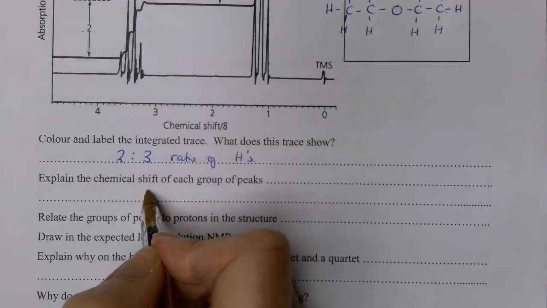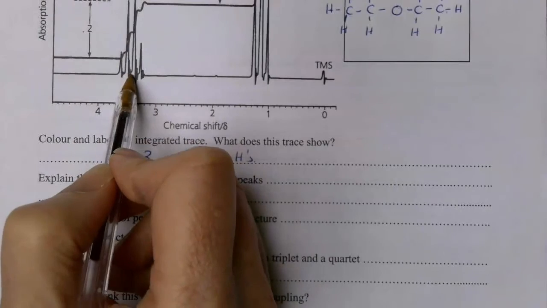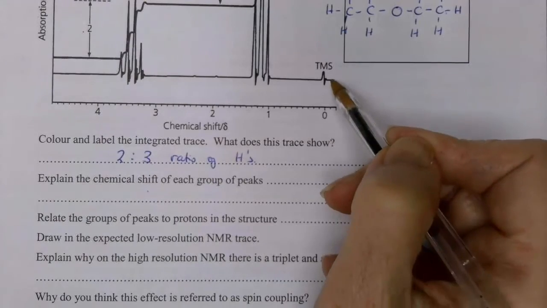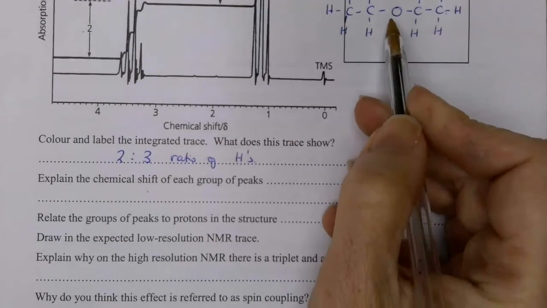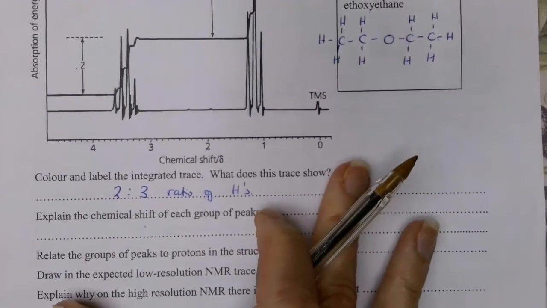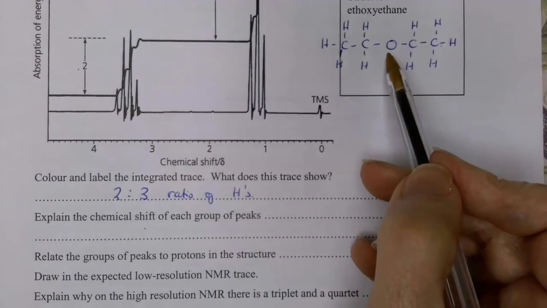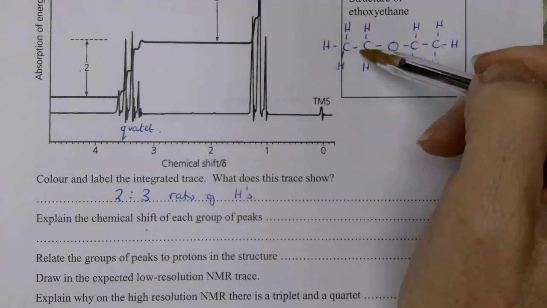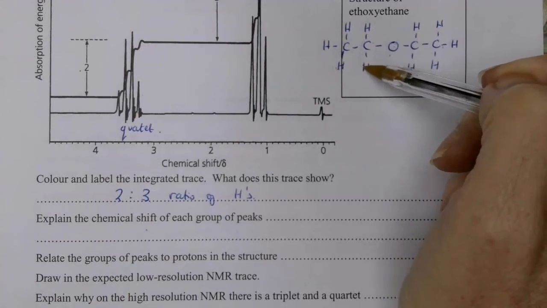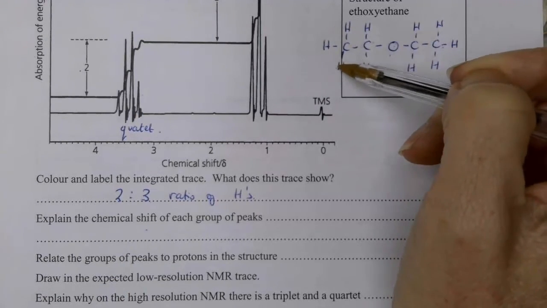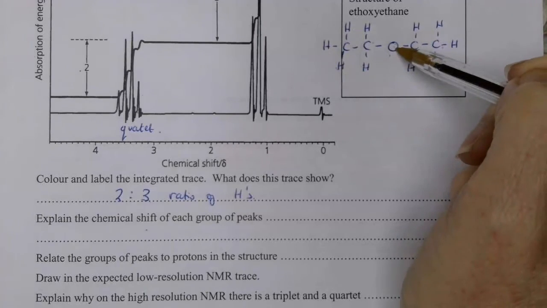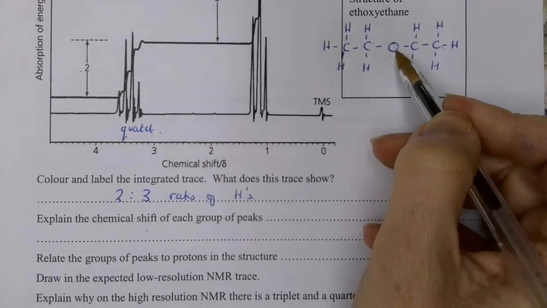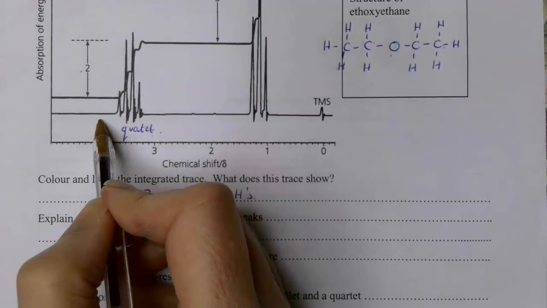So, explain the chemical shifts of each group. Well, this group here is what we call downfield shifted. It's further away from the TMS peak, and that's because it's closer to the electronegative oxygen. So the closer something generally is to a more electronegative group, the more downfield shifted it's going to be. So we're going to start by looking at these 2 hydrogens here. They've got 3 hydrogens on the adjacent carbon, no hydrogens on the oxygen, N+1, that gives me a quartet. They're closest to the oxygen, so that's why they're downfield shifted.